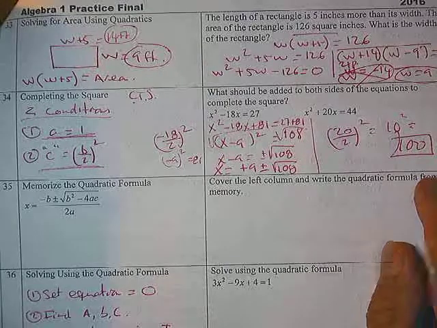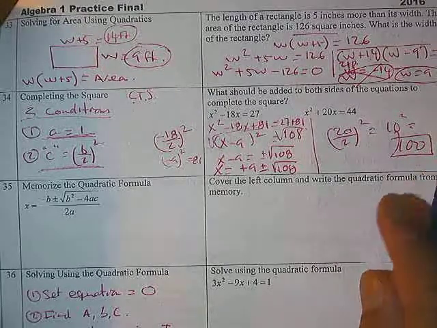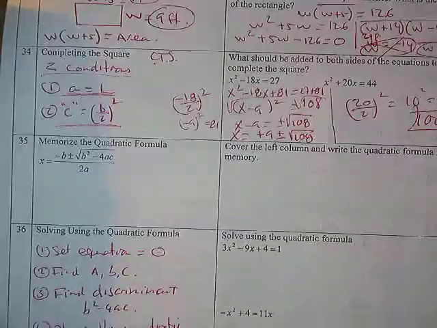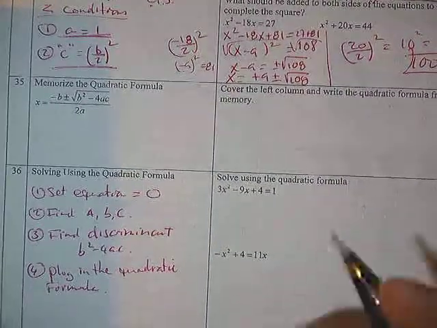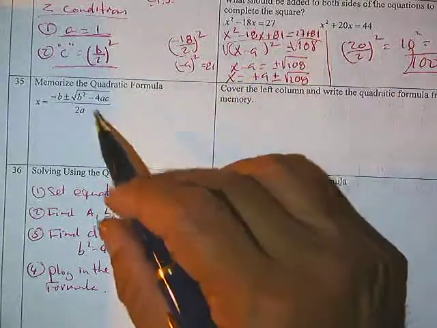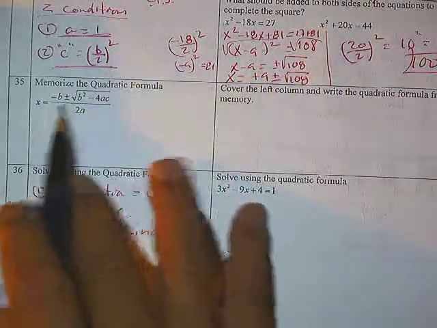They're just asking for what must be added. So for this one, it's going to be 20 divided by 2 and then squared. That's going to be 10 squared, or 100. Not asking us to solve for it. We could, anyway. We didn't. They're just asking for this number.